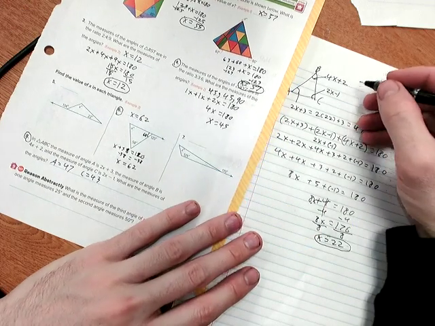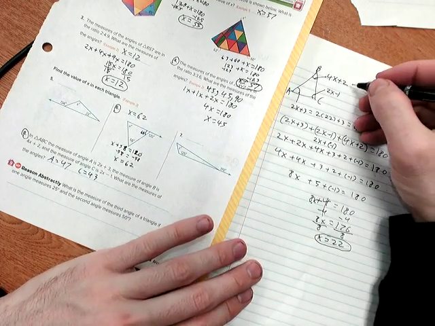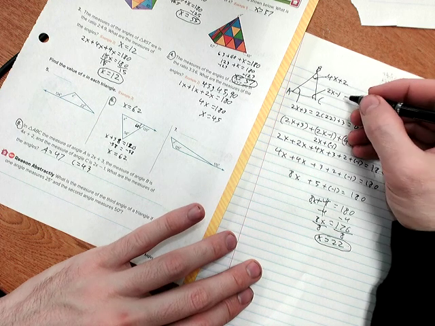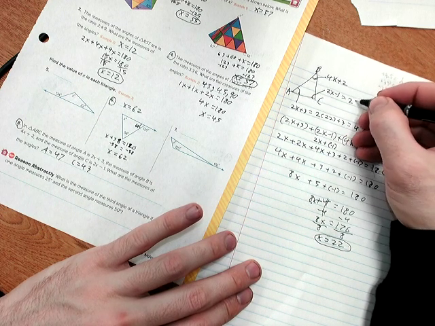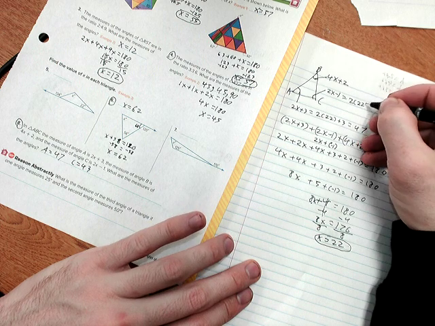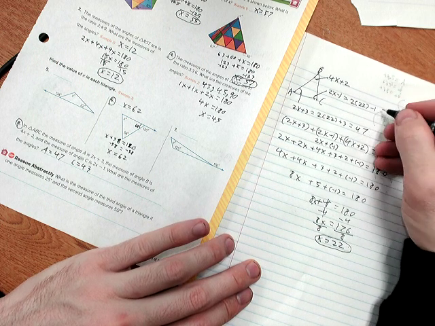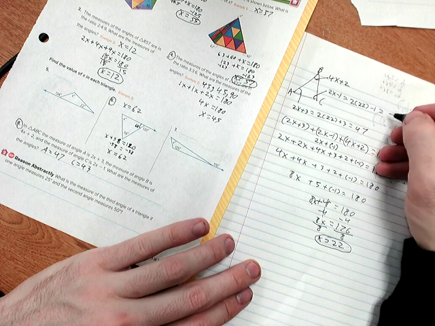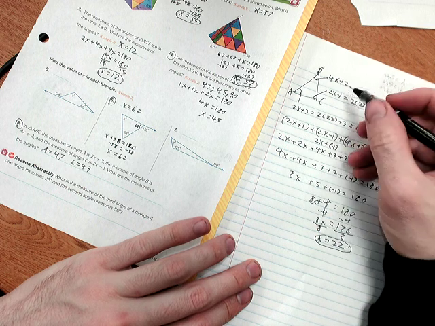And 4x plus 2, well, we can substitute that 22 back in. Oh, sorry, so it's 2 times 22 minus 1. 2 times 22 is 44, minus 1 is 43.